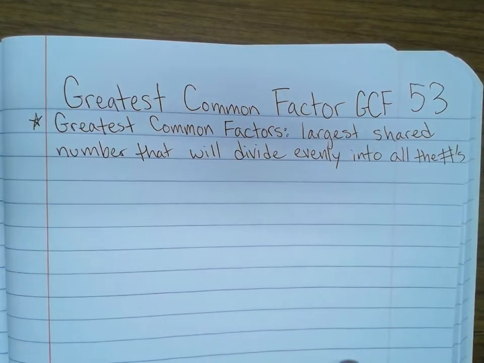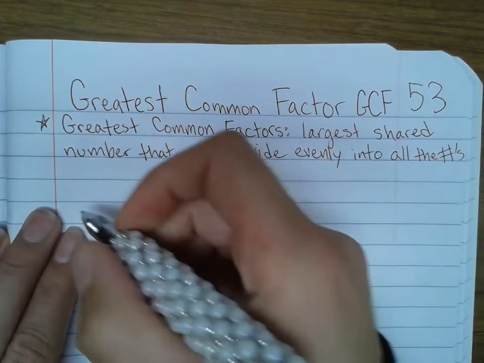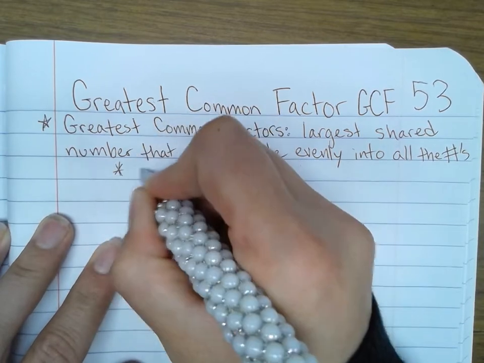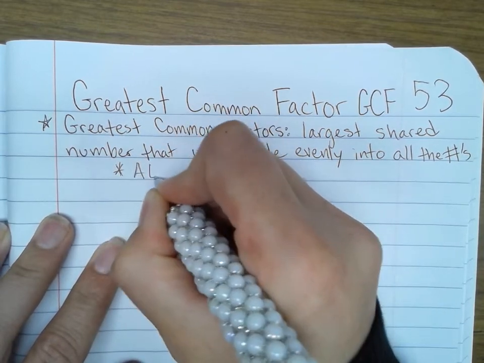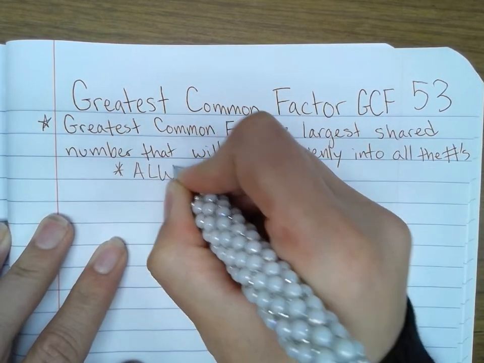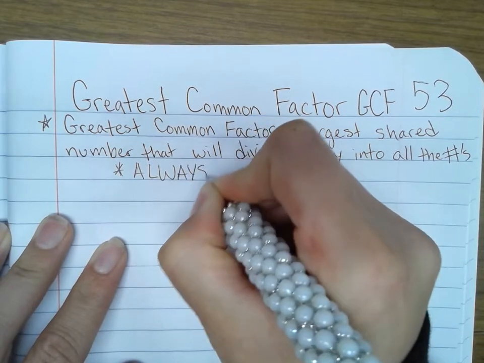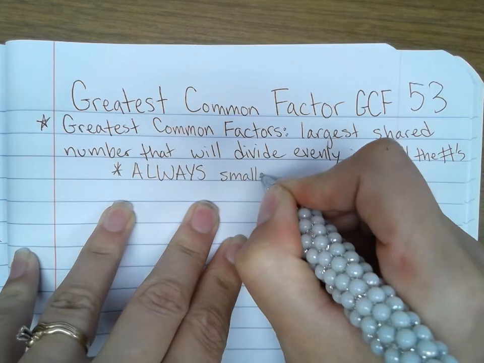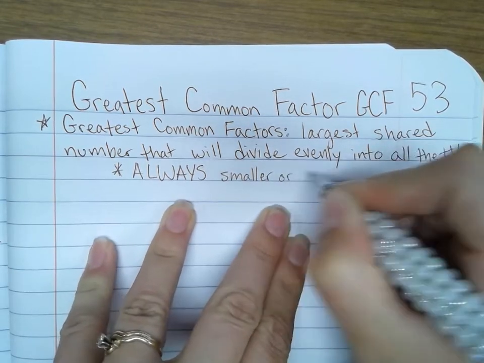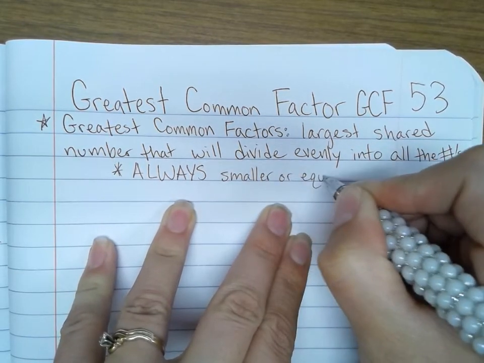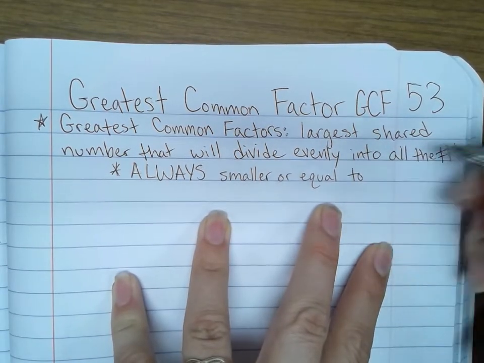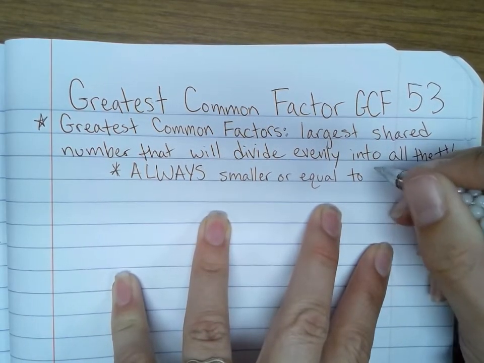Okay, so I want you to remember that the greatest common factor will always be smaller, so I'm putting this in all caps, always smaller or equal to the original numbers.